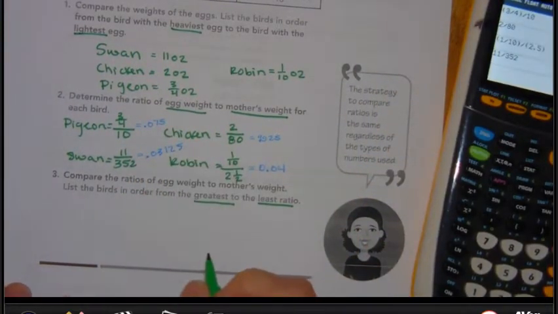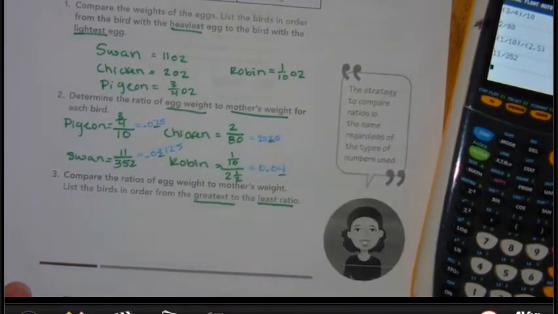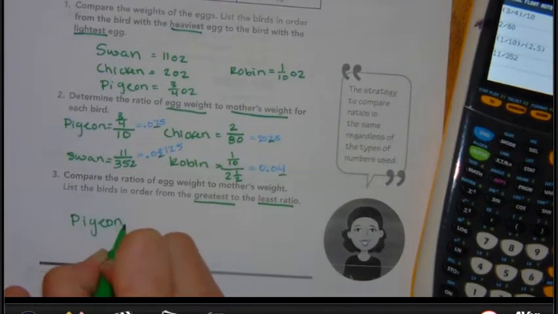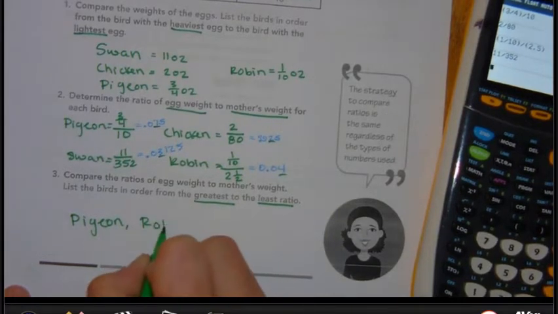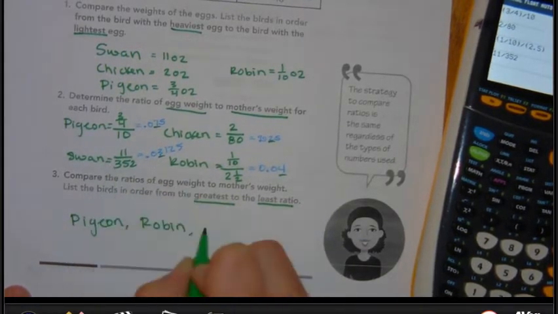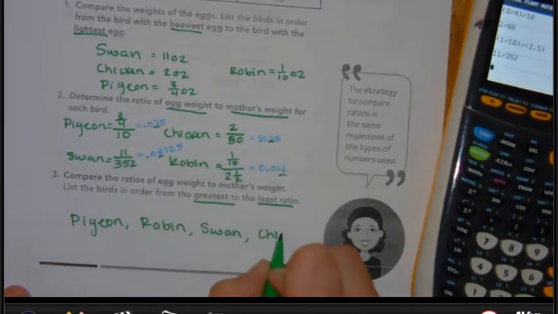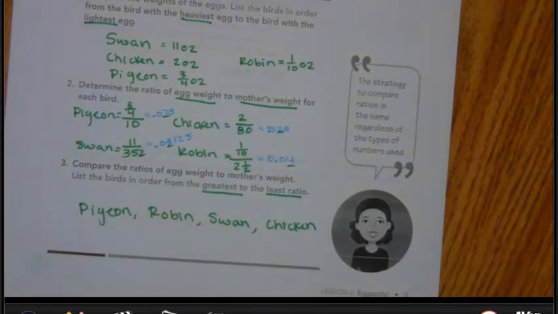All right, so I want to know which one is the greatest. Well, it looks like my pigeon, because I'm looking at the second number here. My pigeon is first. Then I've got 3, 2, and 4. It looks like my robin. Then my swan. And then last but not least, my chicken.